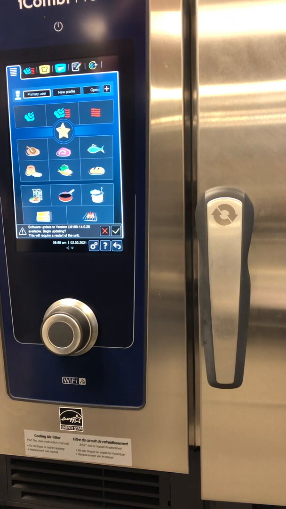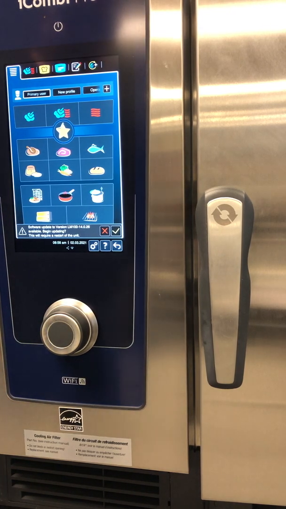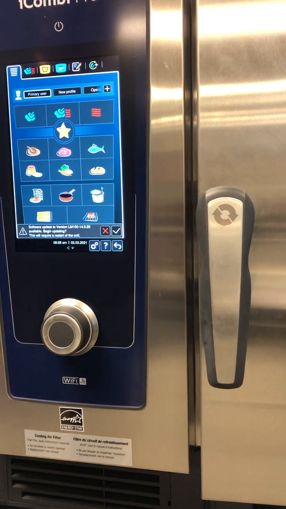We showed you the manual buttons at the top. All the rest of the buttons down below are the menu selectable items. So you've got your poultry button, a meat button, fish button. Below that is a bread. Next to that is vegetables and eggs and desserts.